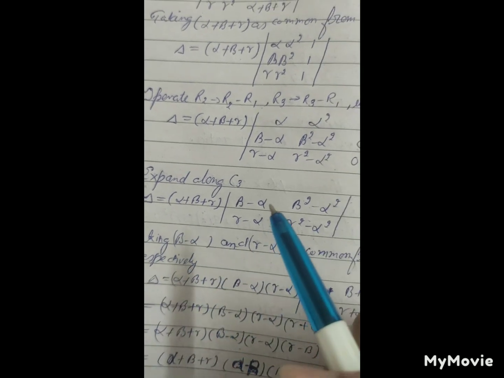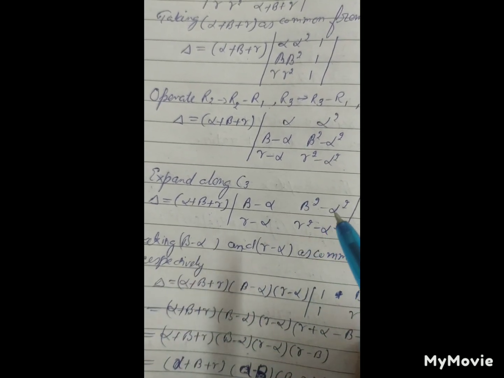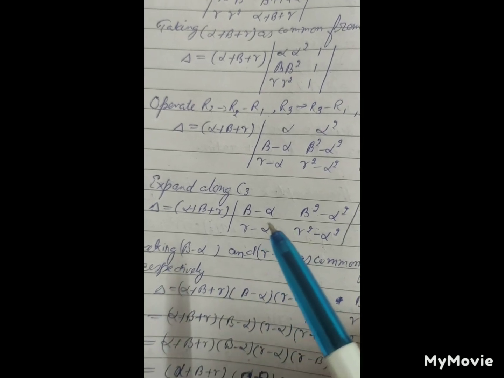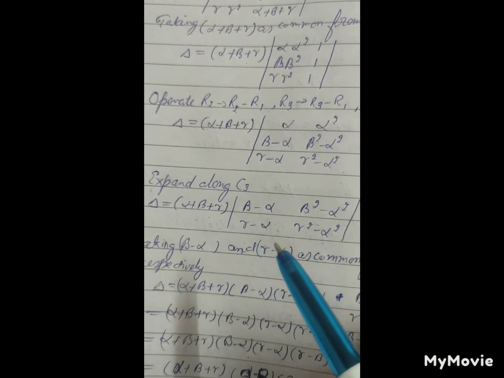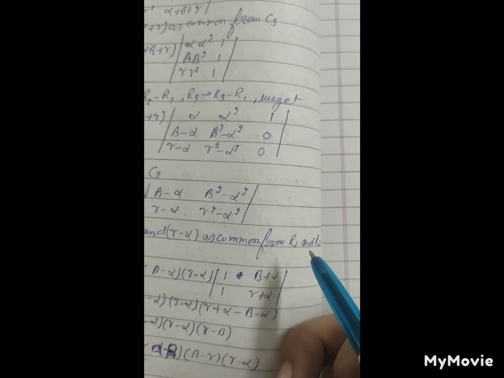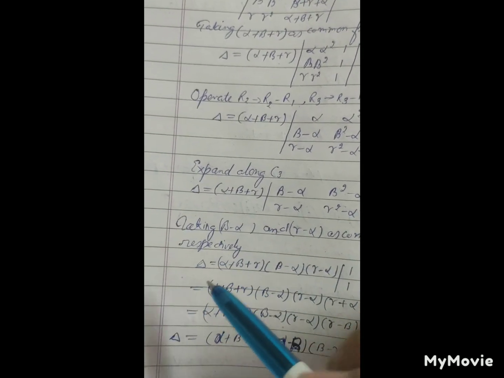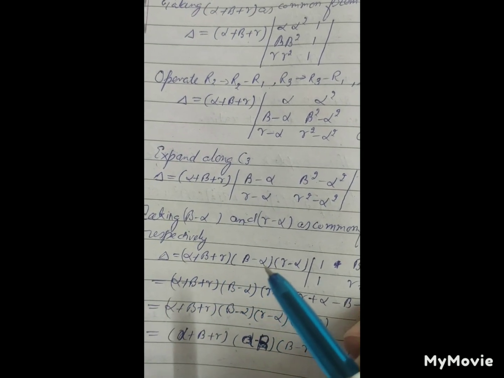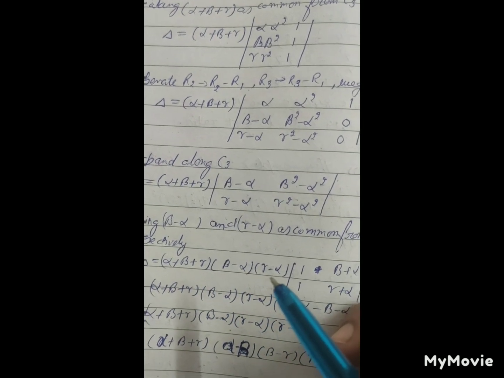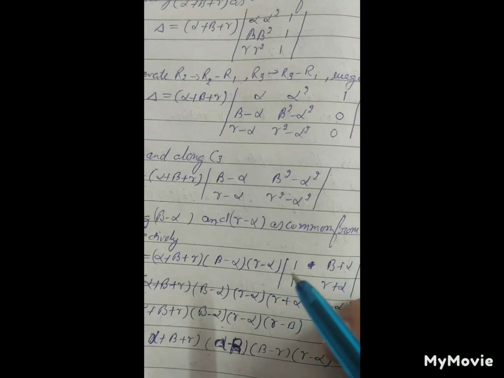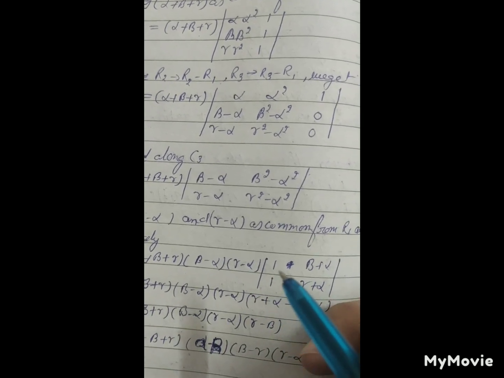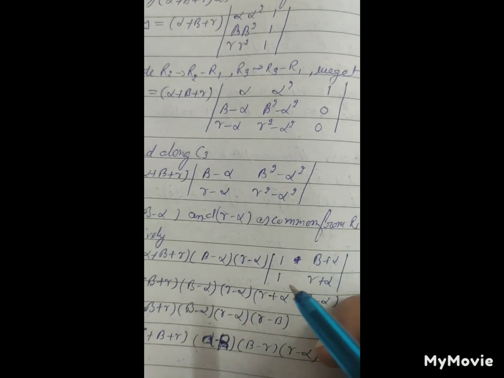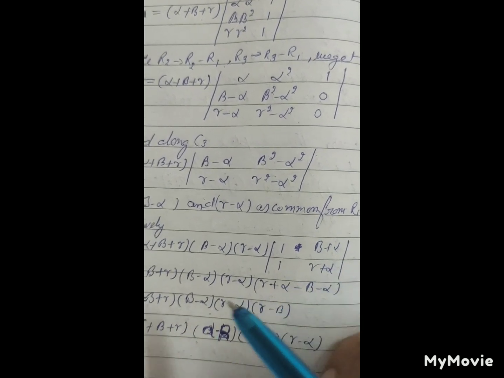Taking beta minus alpha and gamma minus alpha common from row 1 and row 2 respectively, delta is equal to alpha plus beta plus gamma into beta minus alpha into gamma minus alpha, times the determinant of 1, beta plus alpha; 1, gamma plus alpha.